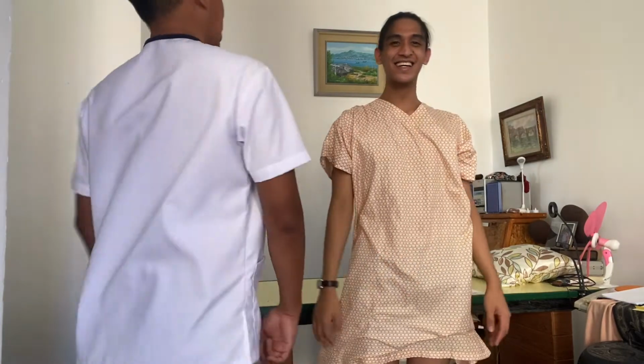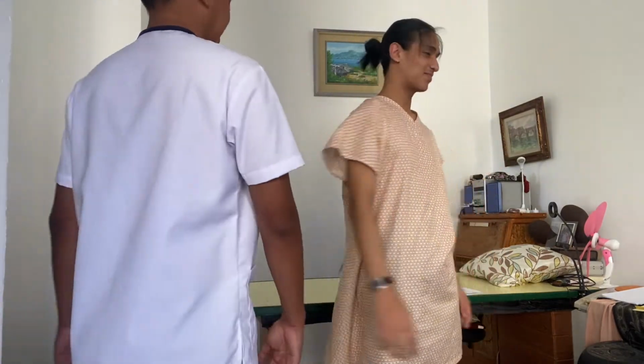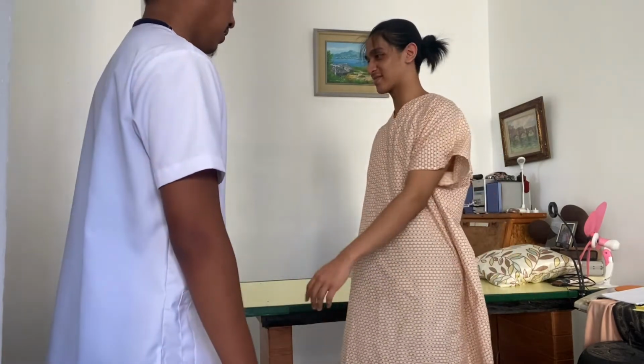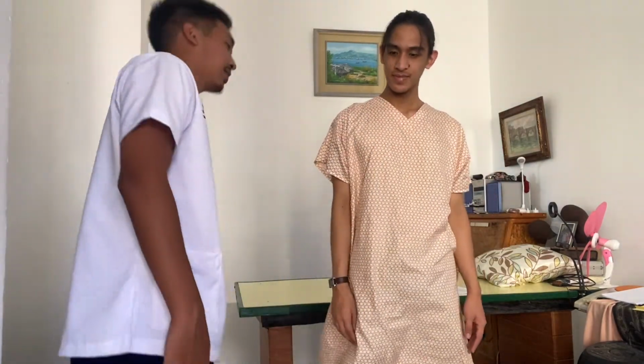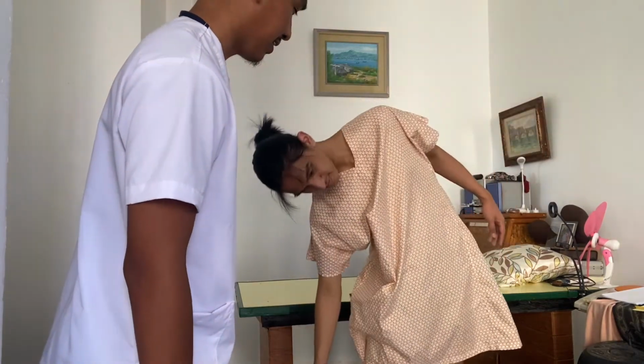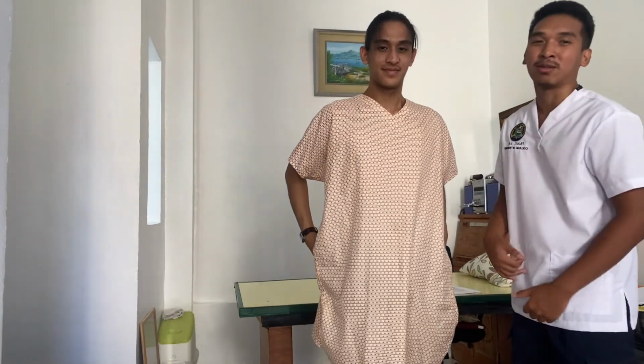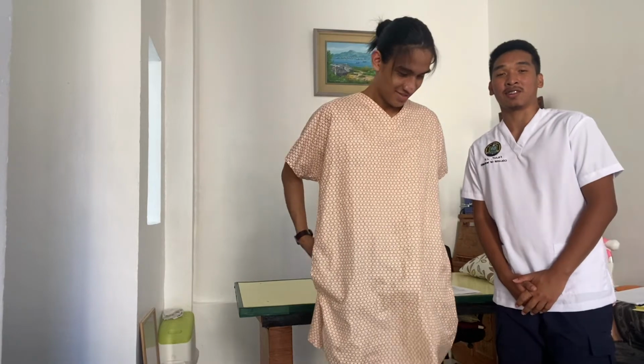And then I'll ask him to rotate from side to side. Okay, after that, I asked him to bend to the side from the waist, and he noted that there are no hardships, and it was easy for him to execute, which indicates that it's good.